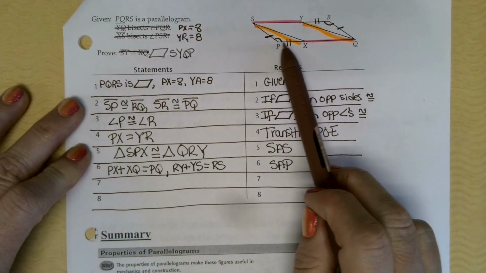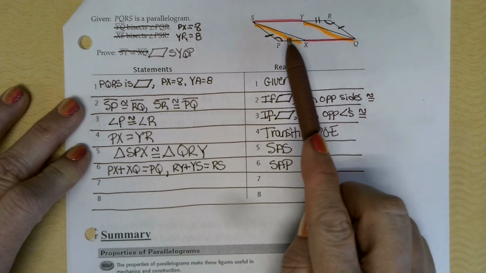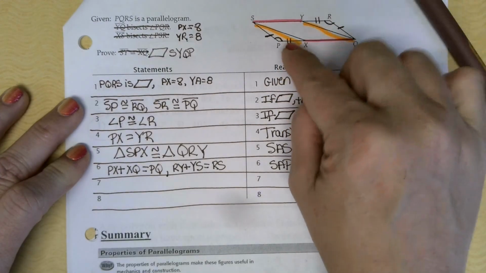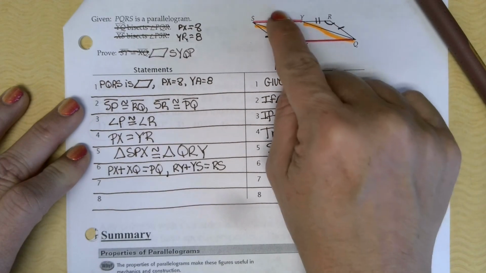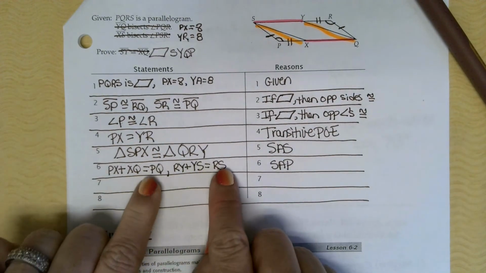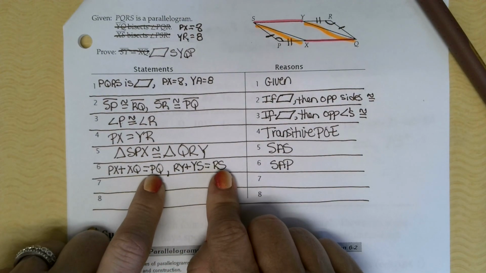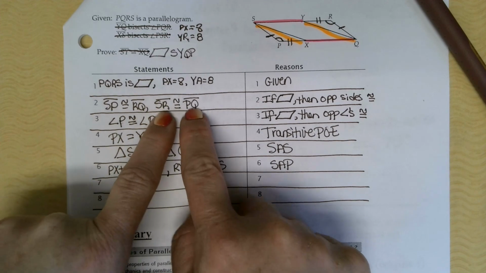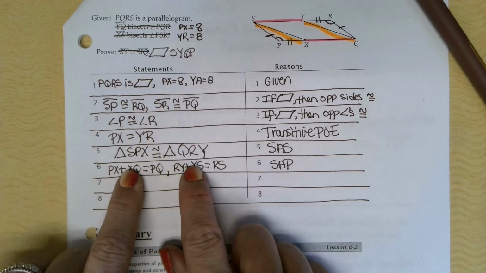Okay, so now I've shown the segment addition postulate. Now I can subtract these two pieces because they're equal, and that's going to leave these two equal. So because PQ is equal to RS, right here, we are able to put these equal.